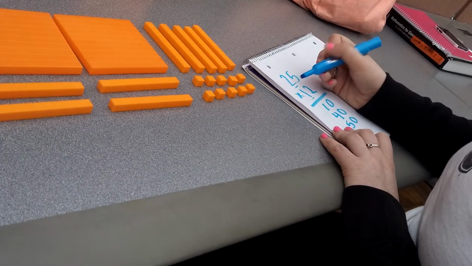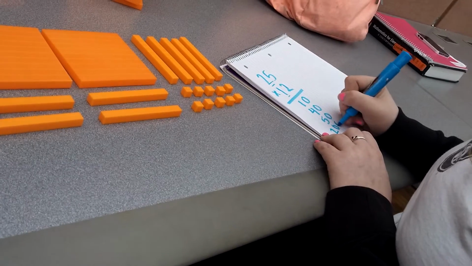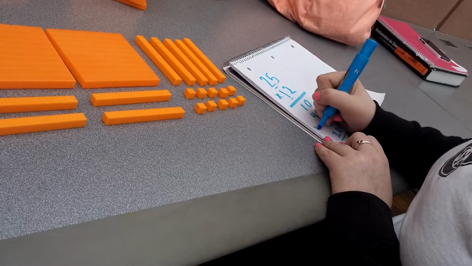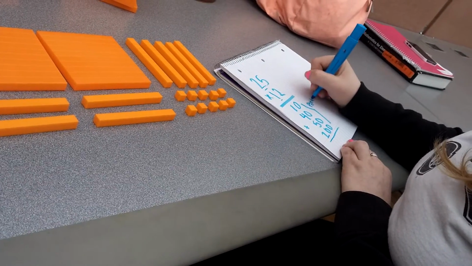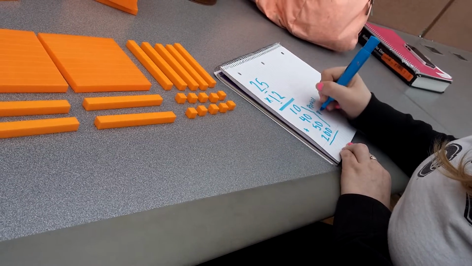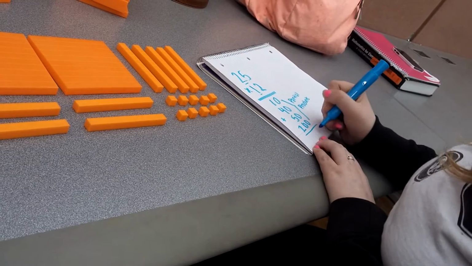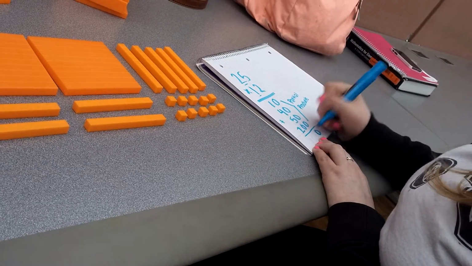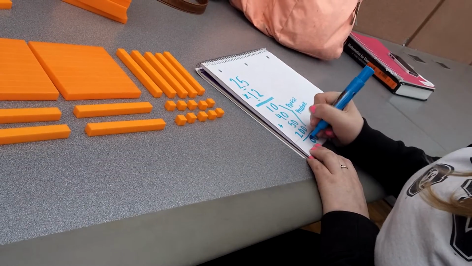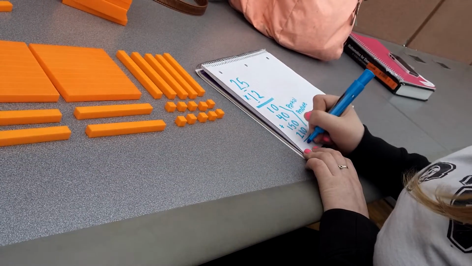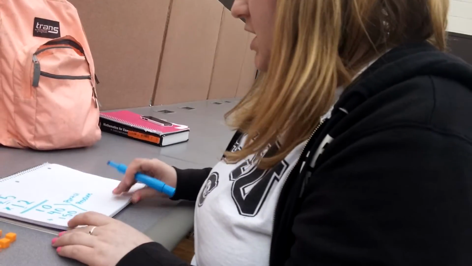and then 10 times 5, 50, and then 20 times 10, which is 200. And then these right here are all considered your partial products, and we're going to add those all up. In the ones we have 0, in the tens we have 5 and 10. We'll carry the 1, which gives you 3, and again we have the answer of 300.